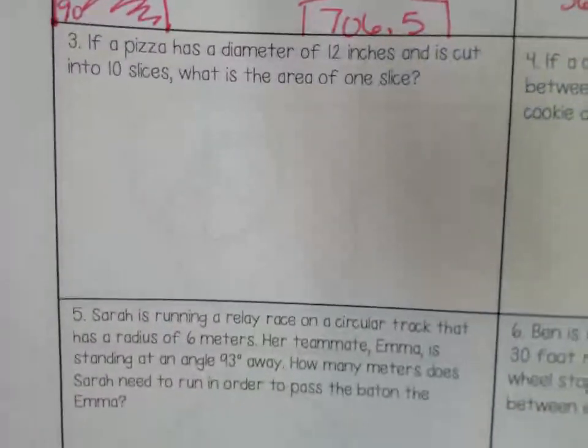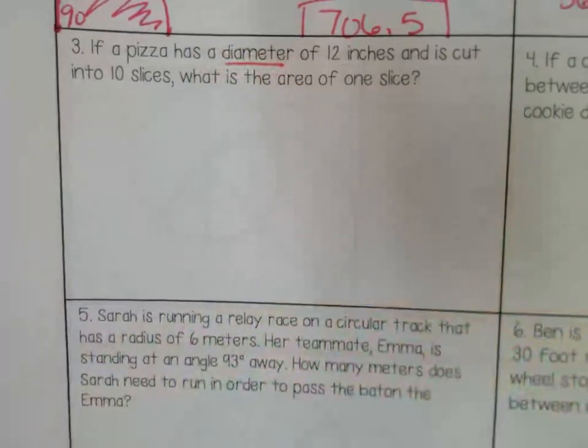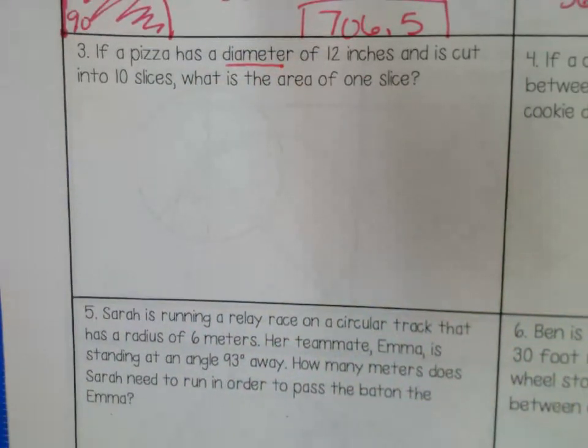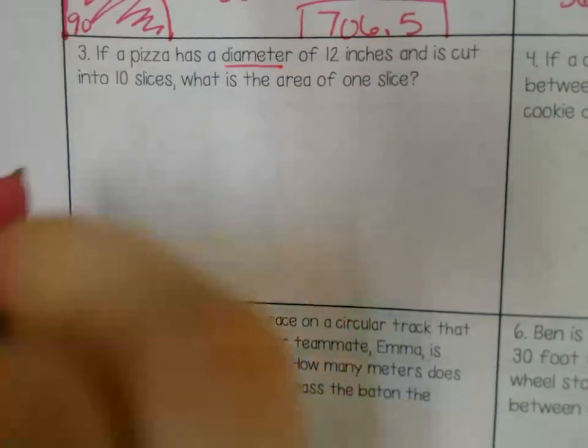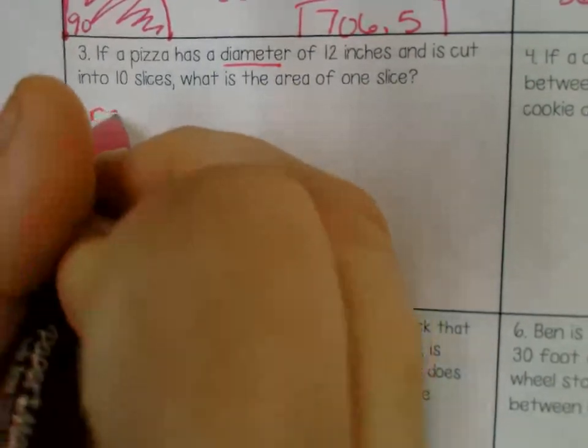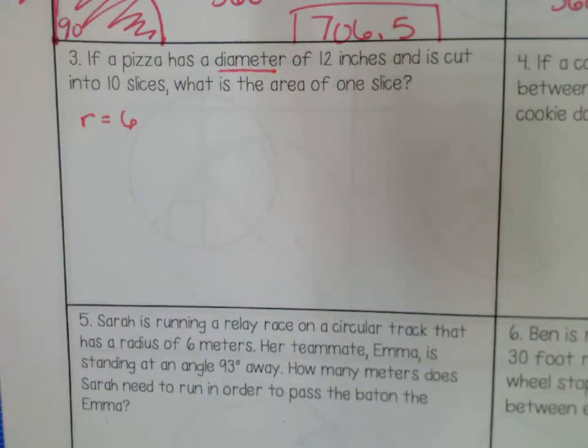Okay, looking at number 3. If a pizza has a diameter of 12, be careful here because this time they give me my diameter. My diameter is 12 inches. All of my formulas use my radius. So if my diameter is 12, what is my radius? 6. Might be a good idea to go ahead and change that when you start.